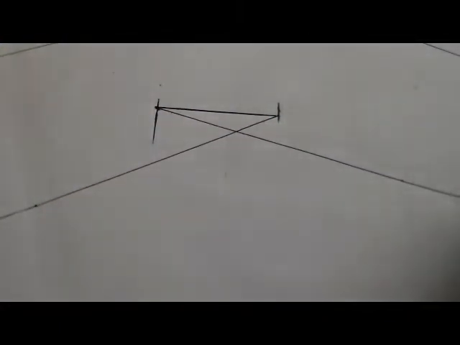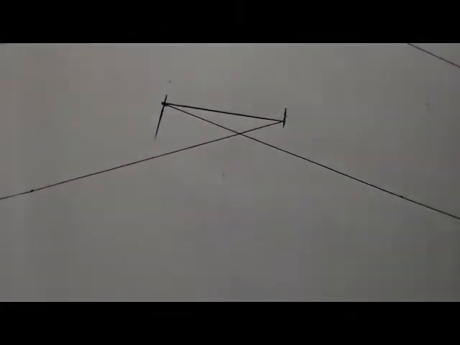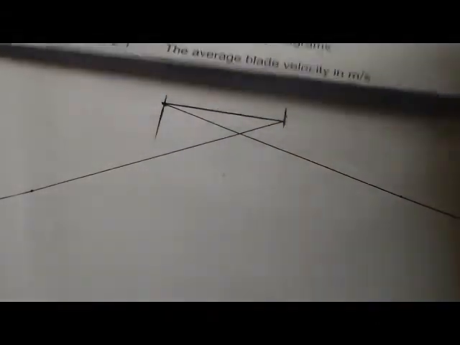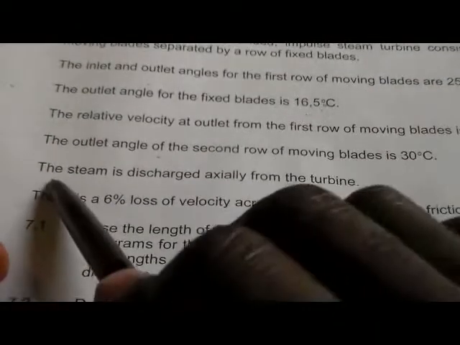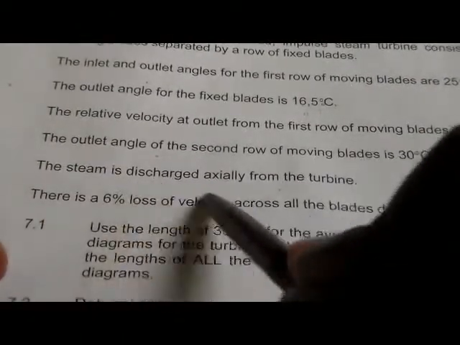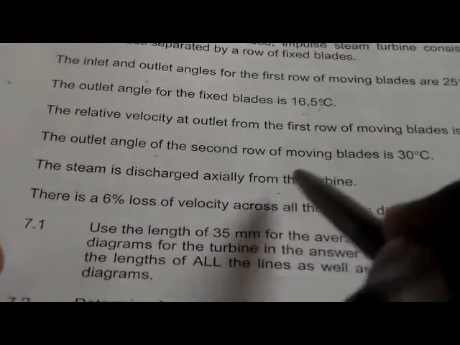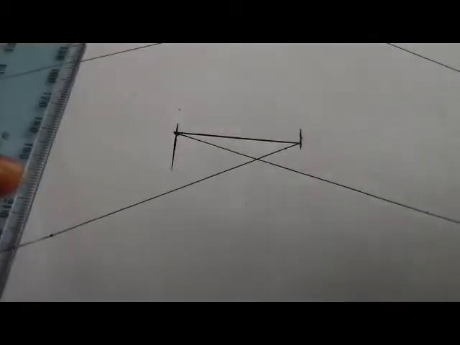Okay, so now let's start drawing our angle. Now we have exhausted all the information that we are given, except for this one. They say the steam is discharged axially from the turbine. So that means if it's discharged axially from the turbine, we just draw a straight line here.